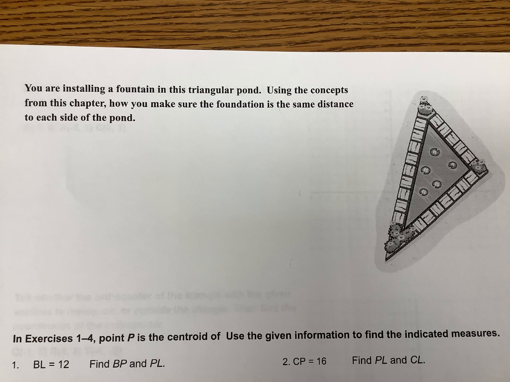Okay, you're installing a fountain in this triangular pond using the concepts from this chapter. How do you make sure the fountain is the same distance from each side? That means you're using an incenter, which is angle bisectors. Angle bisectors meet at a point called the incenter, and where they meet, that'll be equidistant to the sides. That's all it was wanting you to say. All right, so let's go on.